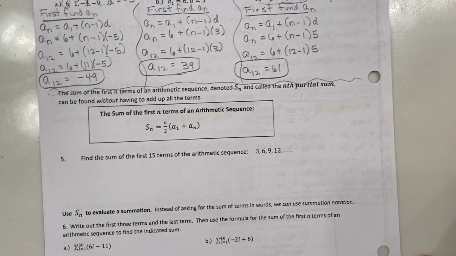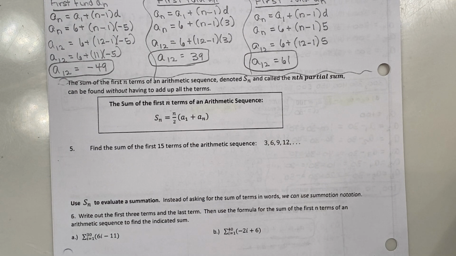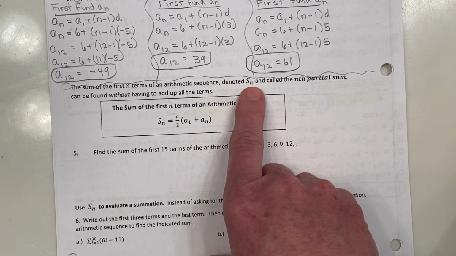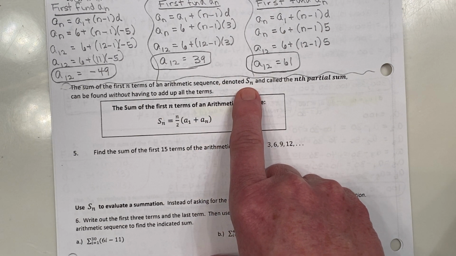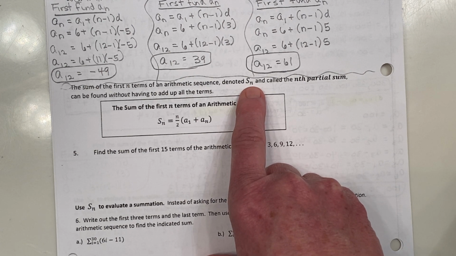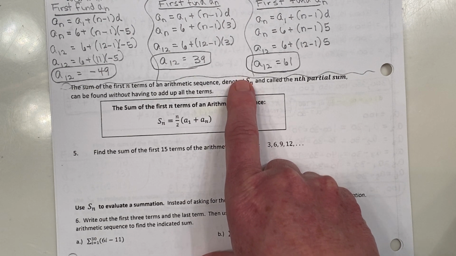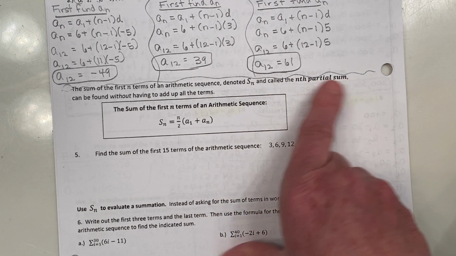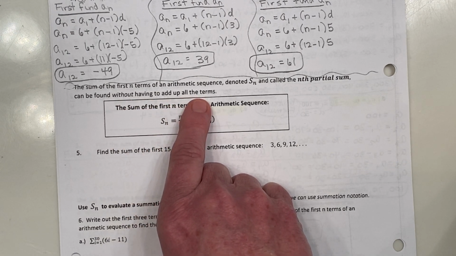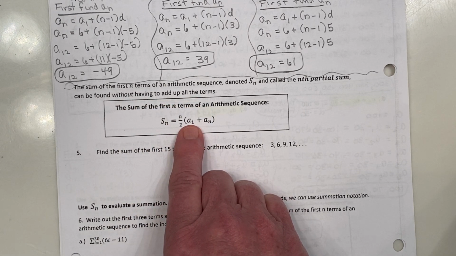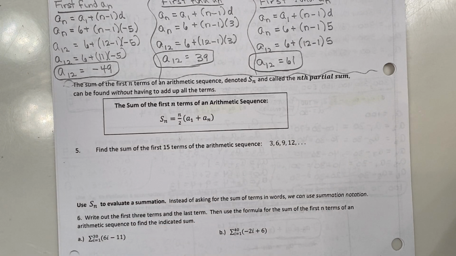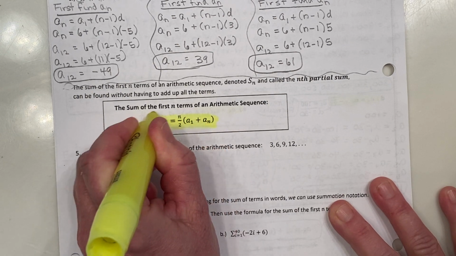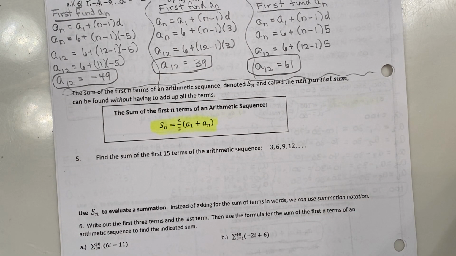Some more objectives down here. It says the sum of the first n terms of an arithmetic sequence is denoted by, they're spelling out what the notation is. Look, that big S represents a sum. That n represents how many terms we're adding. So we want to find the sum of so many terms, n terms. It's called the nth partial sum, and it can be found without having to add up all those terms. This is a formula that we can use to find the sum of a certain number of terms of an arithmetic sequence. This is one of the additional formulas that you can write on a sheet of paper and have in front of you when you take test 4.